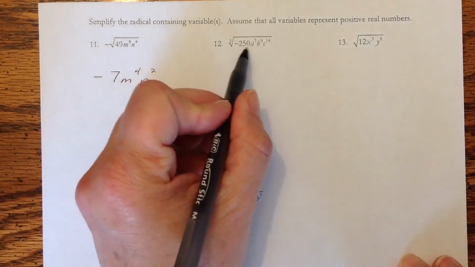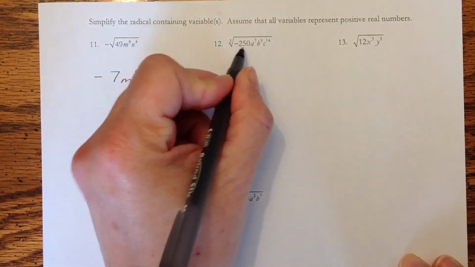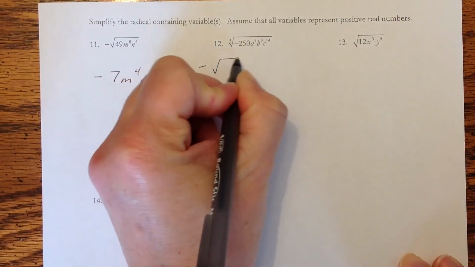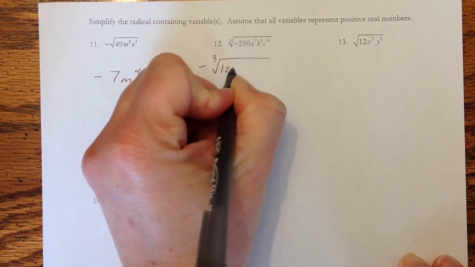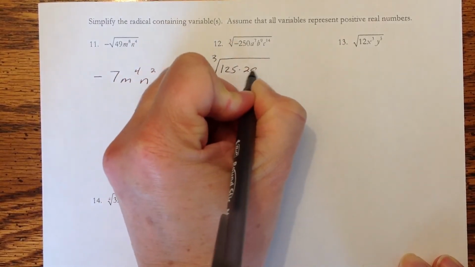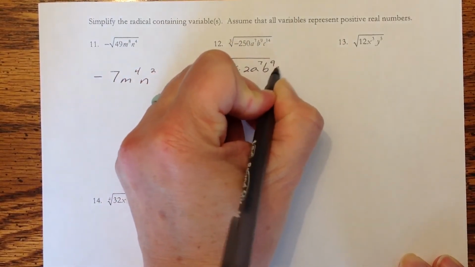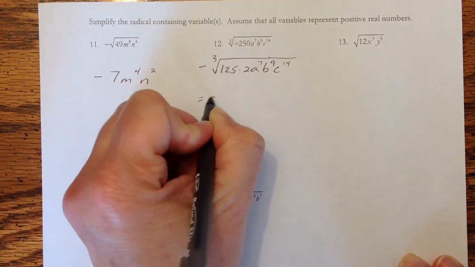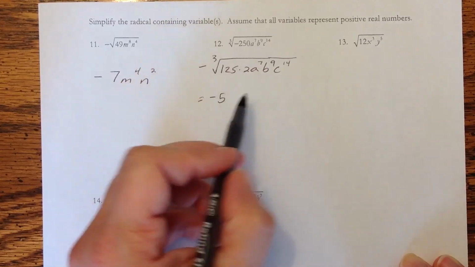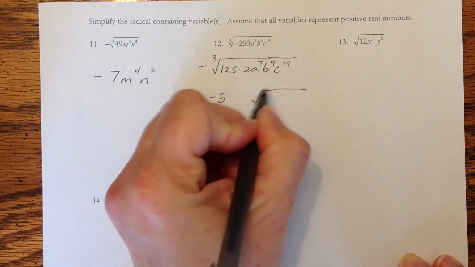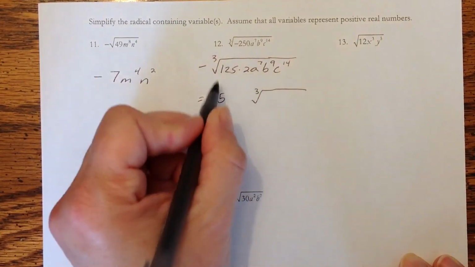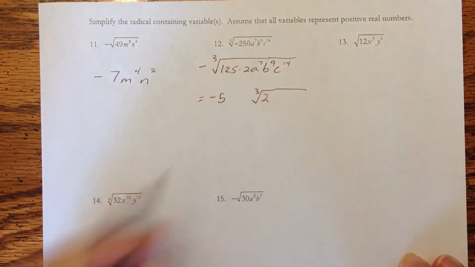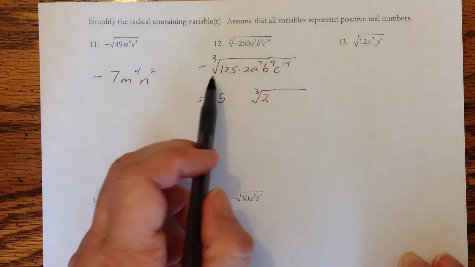Cube root. I want to think about what cube goes into this number. Remember, I'm immediately going to yank out that negative also. So I get cube root, I'm going to say 125 times 2, a to the 7th, b to the 9th, c to the 14th. So this is 5, so I get -5. I'm going to give myself some space because I've got some letters to deal with, and that 2 is going to be left behind. Now I'm going to do my division.